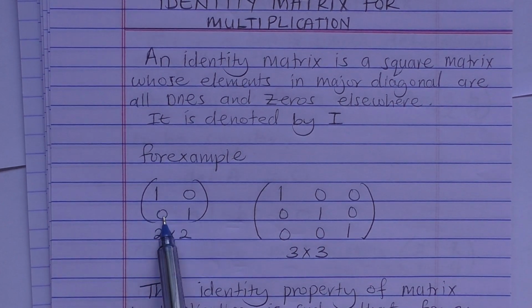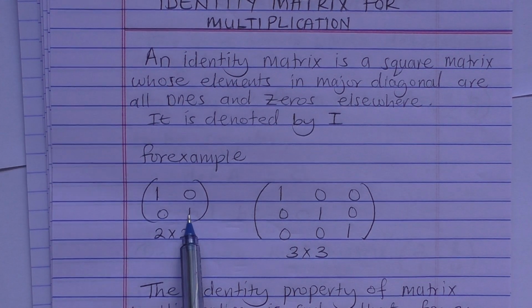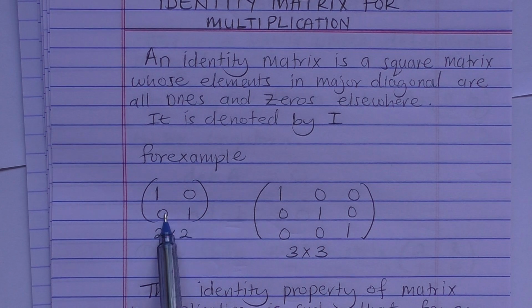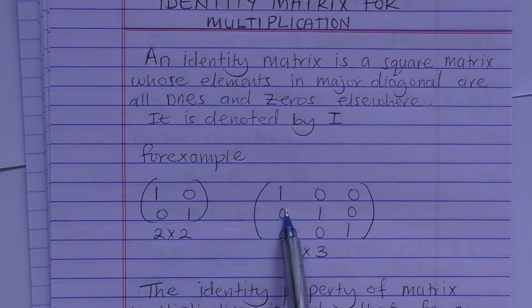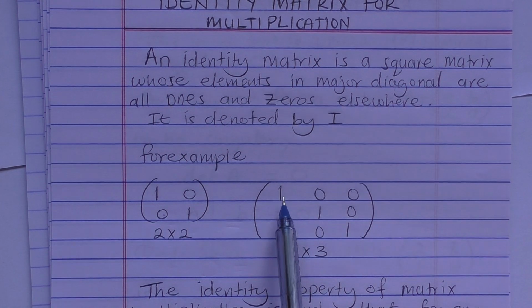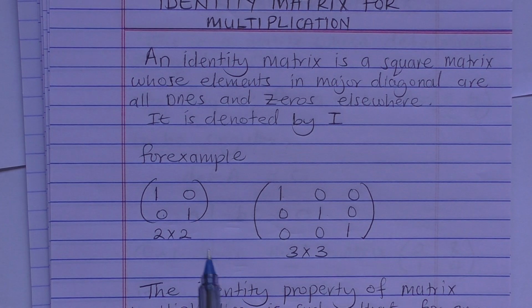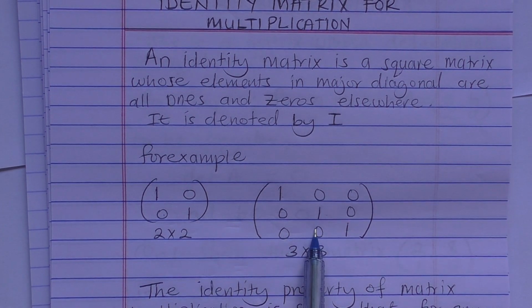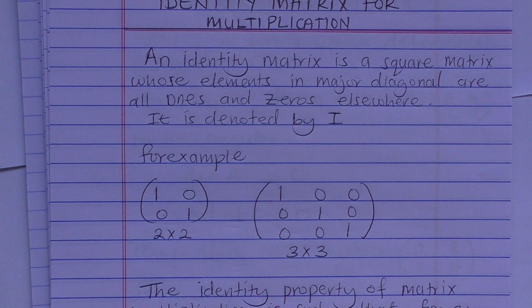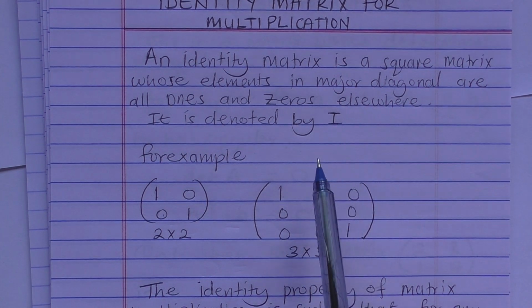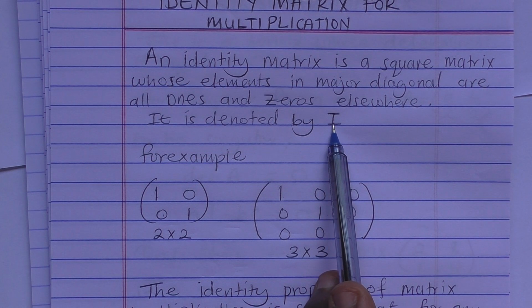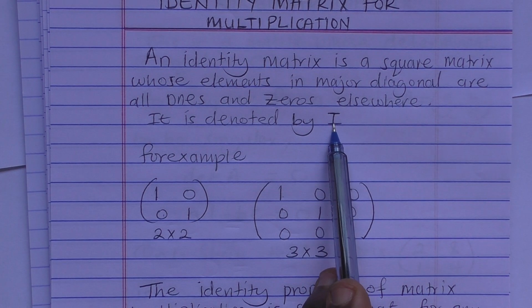This is a 2 by 2 identity matrix where it has 1, 1 in its major diagonal and zeros elsewhere. This is a 3 by 3 identity matrix where it has 1, 1, 1 in the major diagonal and zeros elsewhere. So these are what we call identity matrices, and they are always denoted as capital I. Whenever you see capital I in a matrix, that means an identity matrix. One, it should be a square matrix whose number of rows is equal to the number of columns.